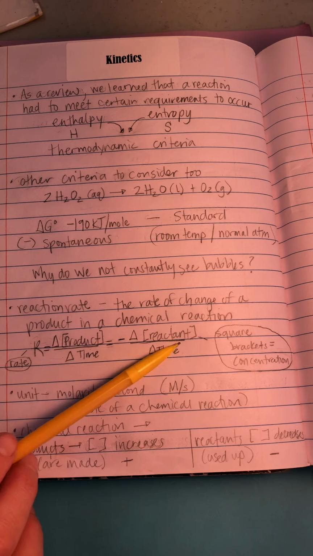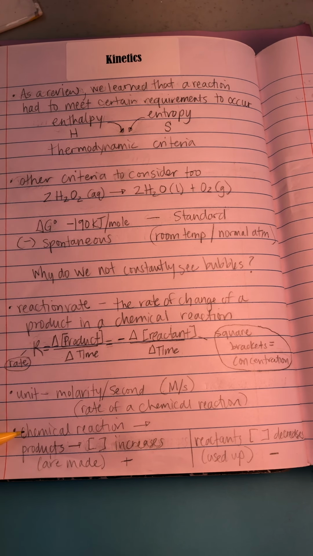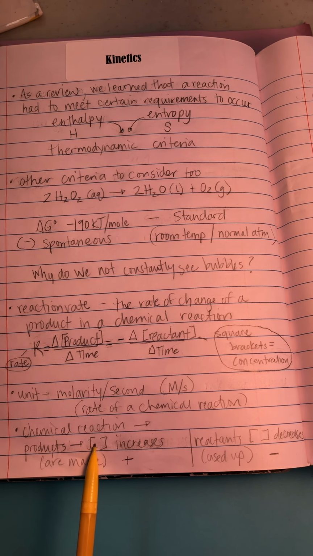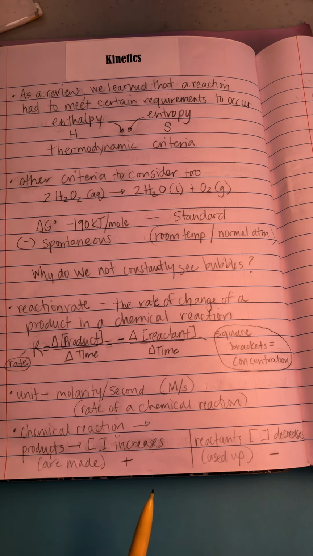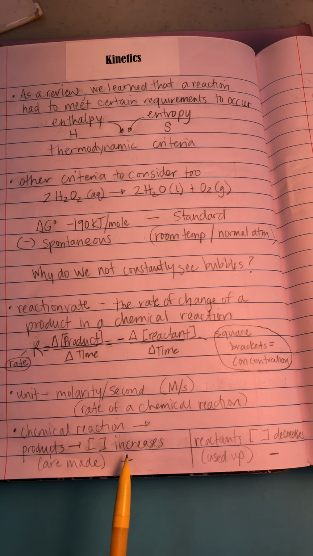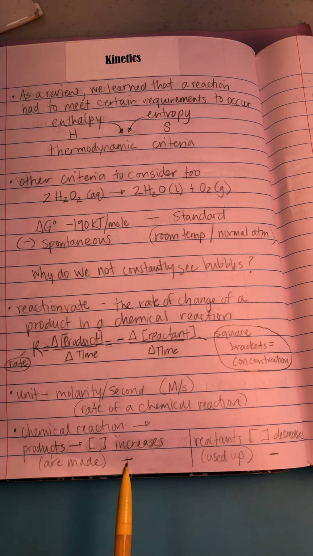Now, going back to this original equation here, what it's basically saying is, as the chemical reaction goes on, what's happening? Well, the products, the concentration, I just did brackets as shorthand for the concentration, will increase, right? Which makes sense because as you're doing a chemical reaction, you have your reactants and then it creates your products. And so in the end, your products are being made, and so your concentration increases.